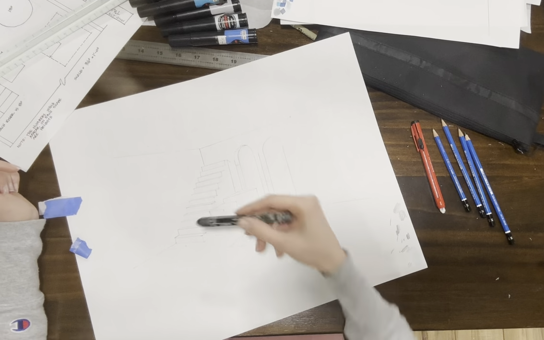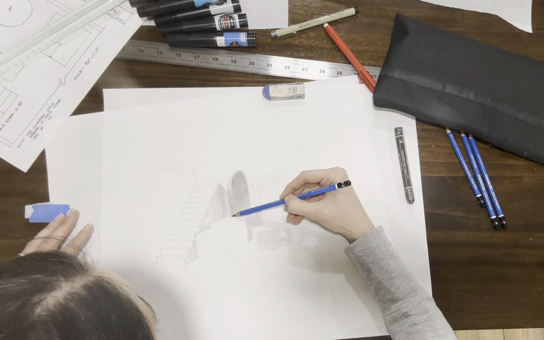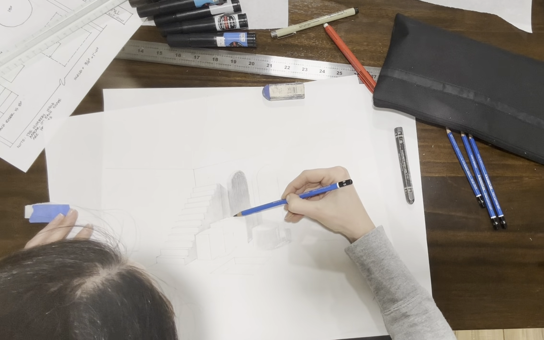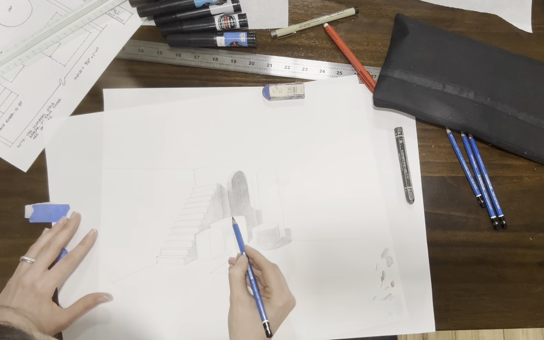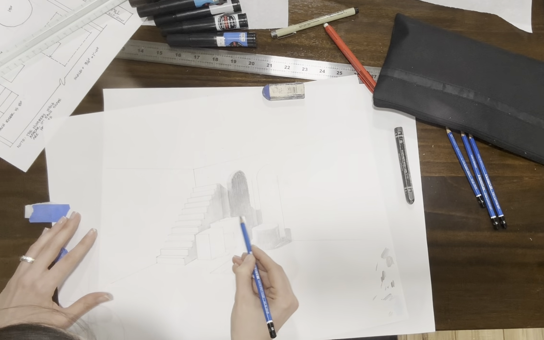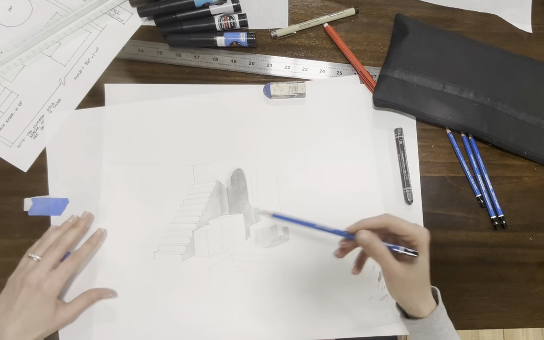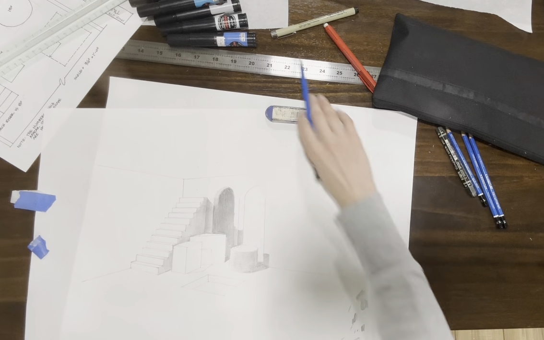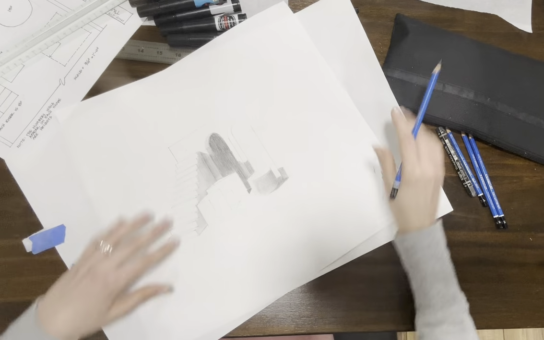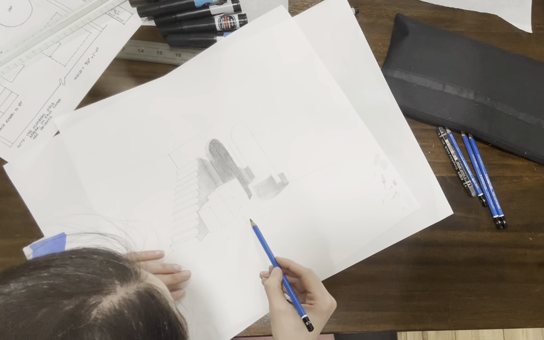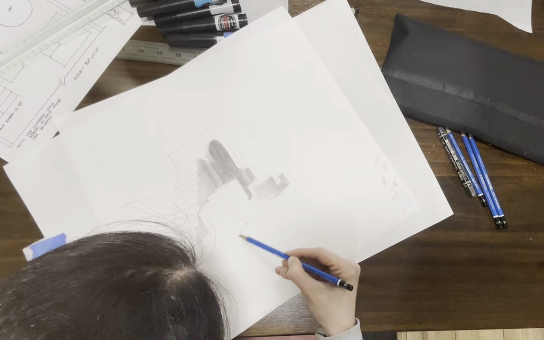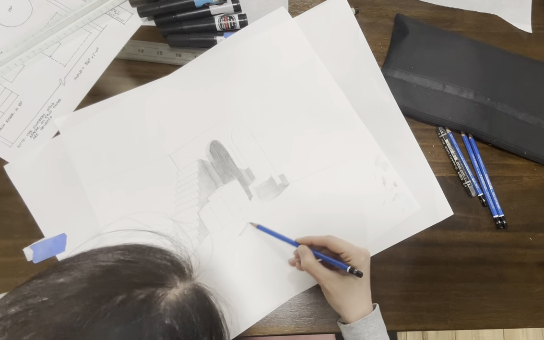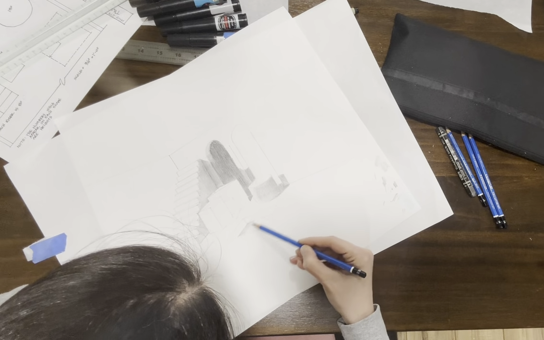Don't use the same value of shadowing everywhere, or it won't be understandable how the space is. By changing the value of shadow, it actually helps the audience understand the space. Now for the hole, for example, here is the darkest. I started with the darkest, coming to the lightest.